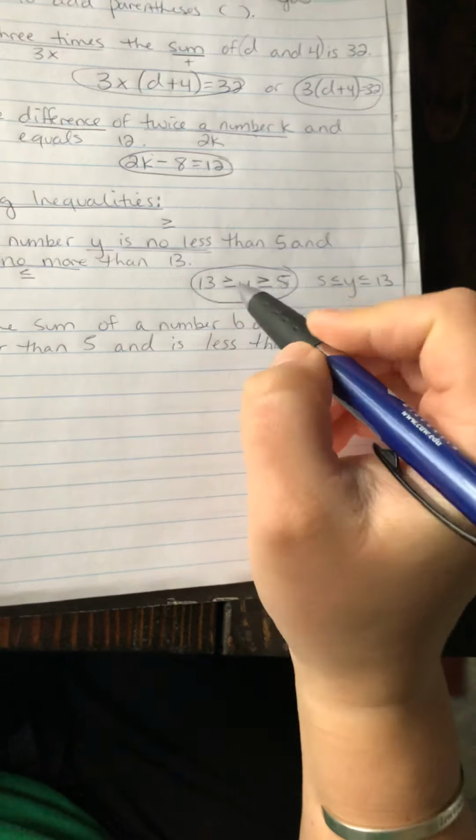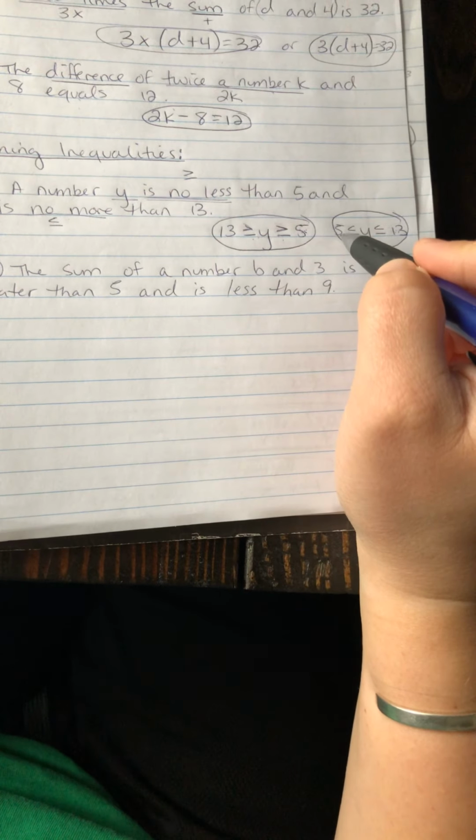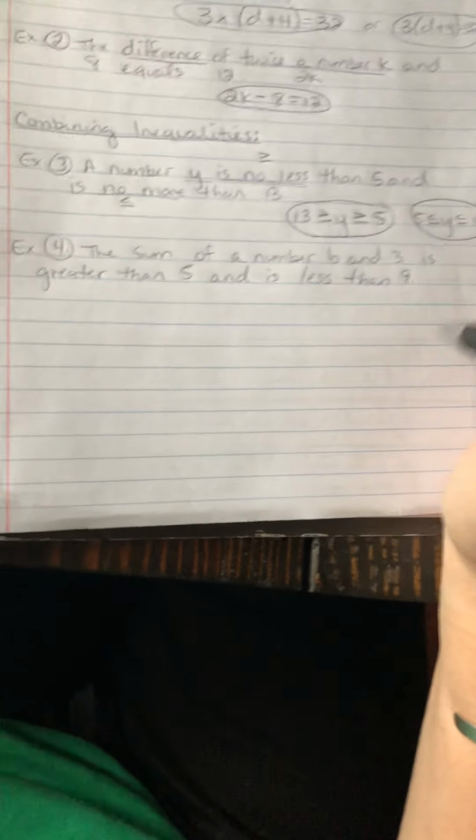It's not more than that, so it's not greater than, and it's not less than, so this is how you'd put it in order, or this way. These mean the same thing, so you have to be able to read these. So y is greater than or equal to 5, because it's no less than it, and it's less than or equal to 13, because it's no more than it. So y is a number that's in between 5 and 13.